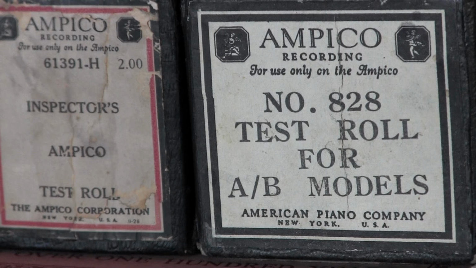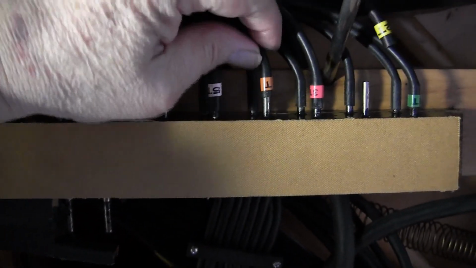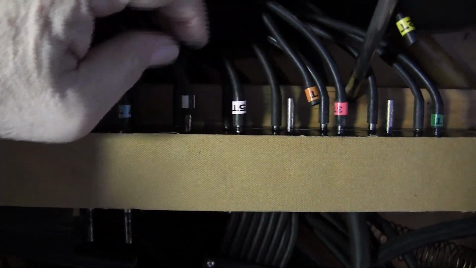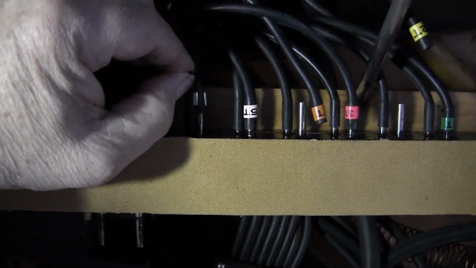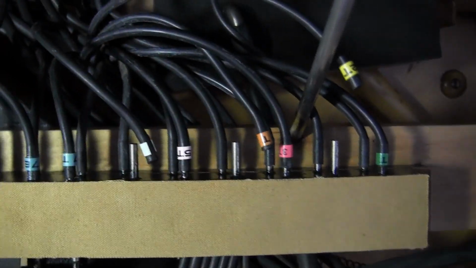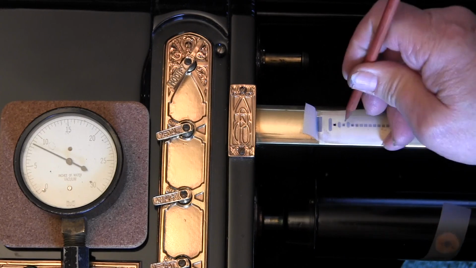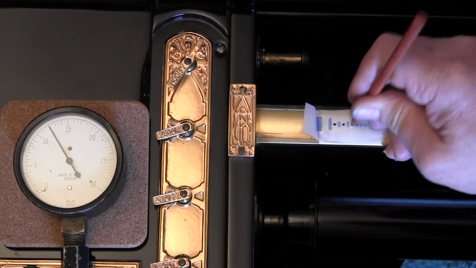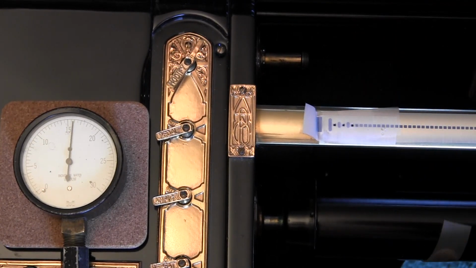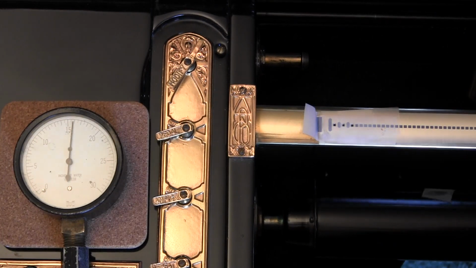In fact, the test roll is really cumbersome. All test functions can be controlled underneath the grand by removing certain tubes from the expression cutout. Using this technique is a real time saver. Or sometimes it is easier to take readings after poking holes in the tape covering the tracker bar.